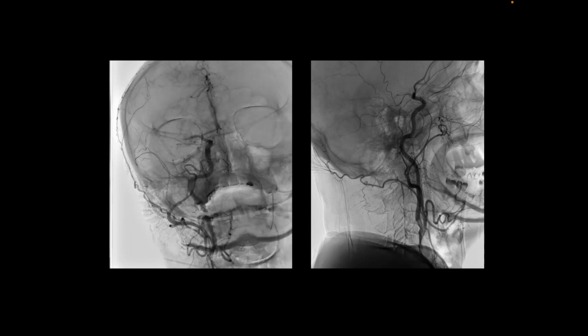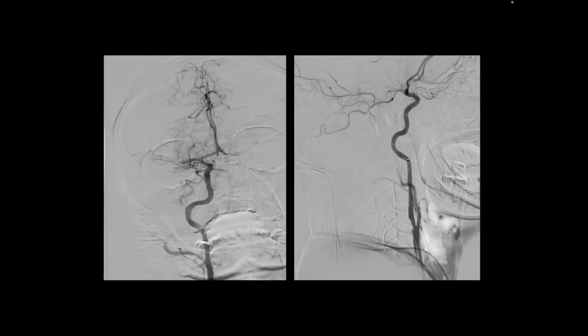So what is the angle at which you have to take the AP view? What is called a Towne's view? Towne's view is when you have 15 degrees of cranial angulation so that the area of M1 will be clear of all the bones. Clear? So this is not a Towne's view. In a Towne's view, the orbit will come much lower down so that the bony landmarks will not overlap over the middle cerebral artery.